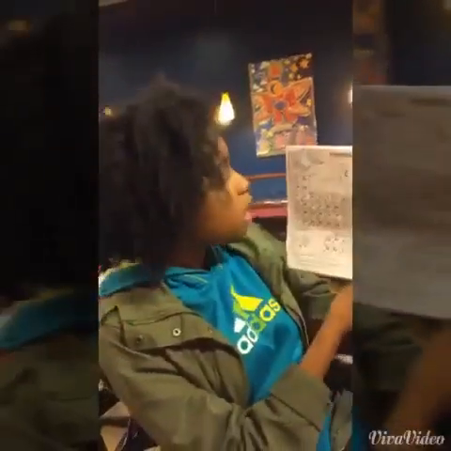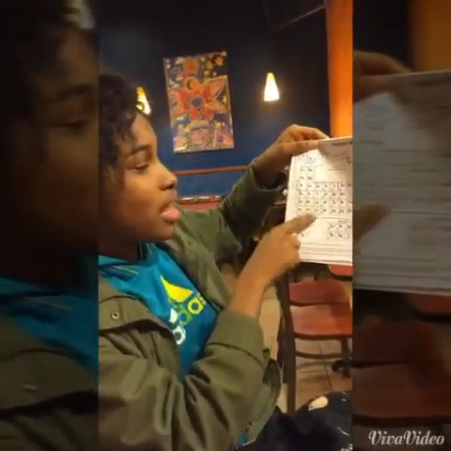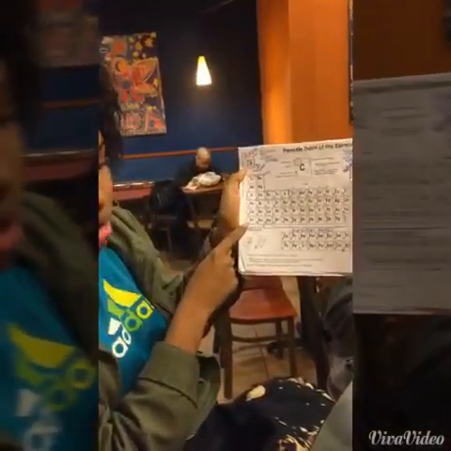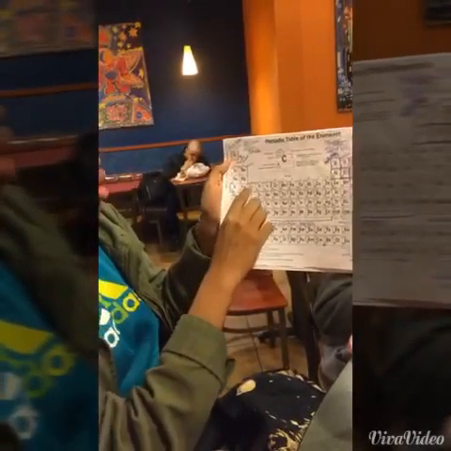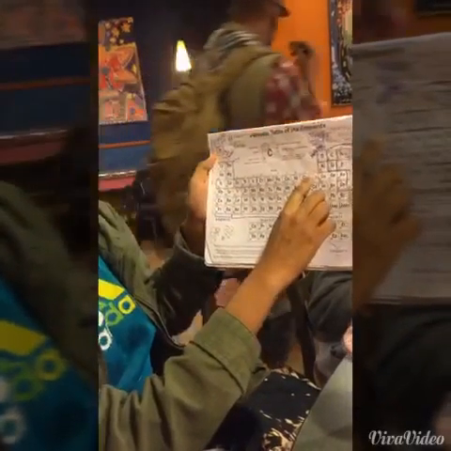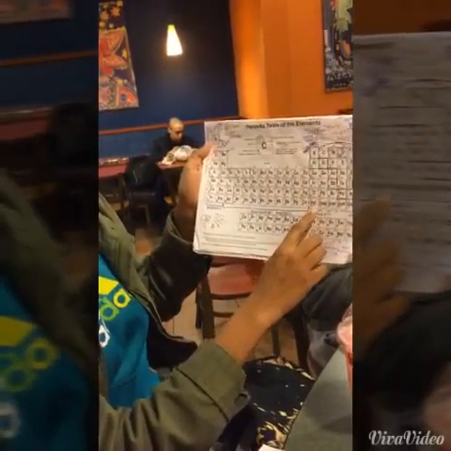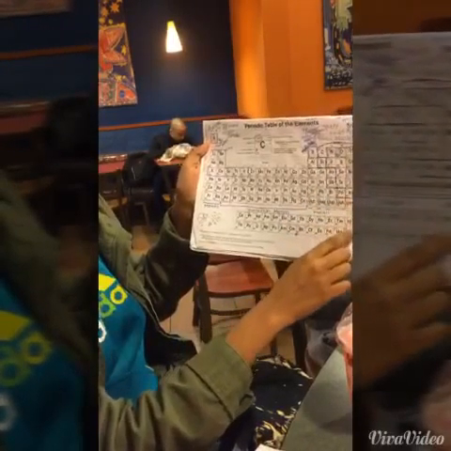So, right here is called groups, going down in the column. Group 1 is called alkali metals. Group 2 is called alkaline earth metals. 3 to 12 is called transition metals. 13 is called metalloids. 17 is called halogens. And 18 is called noble gases. And 14 to 16 are called non-metals.